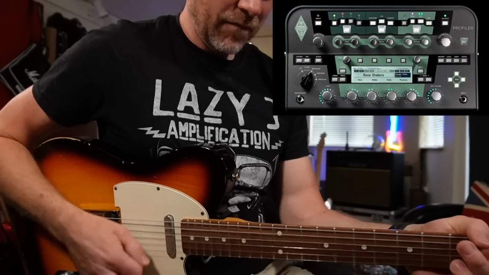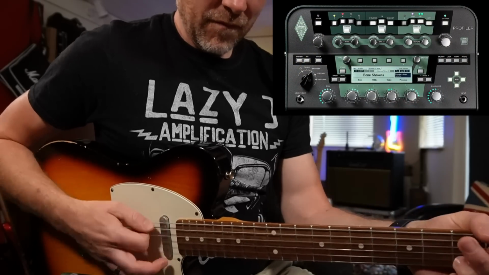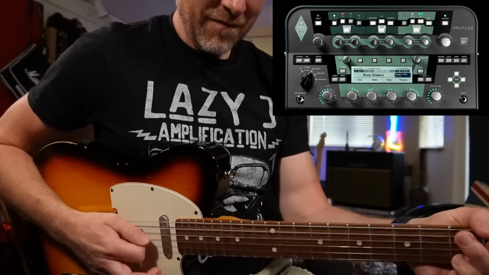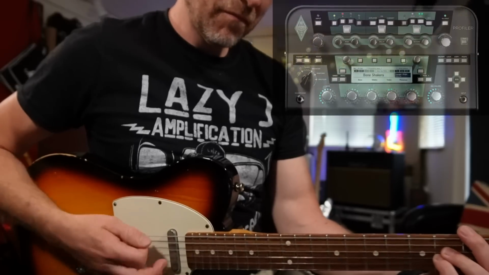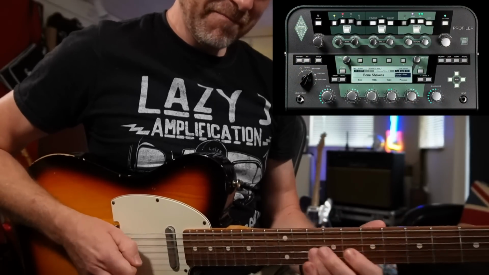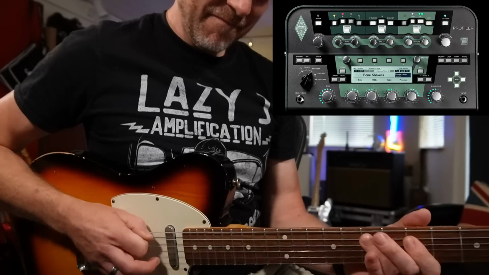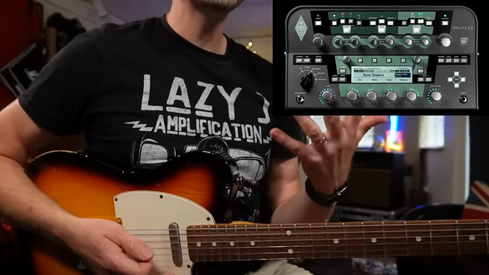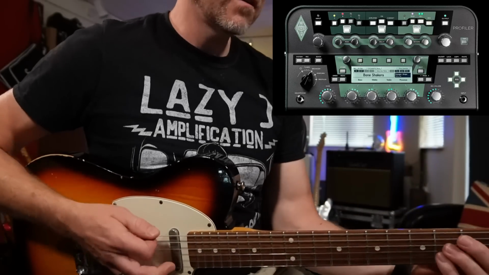Now let's plug into the Kemper. Now with the Kemper, even though there is no compressor that I've got loaded into any of the slots, and there's no compression going on, the Kemper feels more compressed. You definitely haven't got the range of dynamics that you've got with the AXE FX.